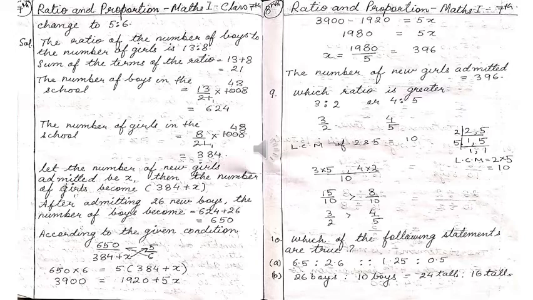The ratio of the number of boys to the number of girls is 13:8. Sum of the total of the ratio, that is 13 plus 8 is 21. Now the number of boys in the ratio is 13, so 13 upon the total sum of the ratio, here 21, so 13 upon 21 into 1008. So the answer is 624. And for the girls, 8 upon 21 into 1008, the answer is 384.